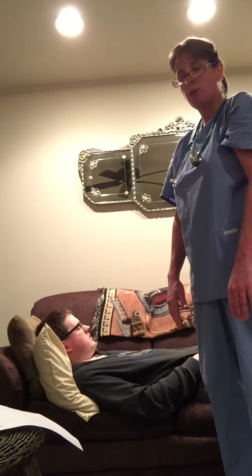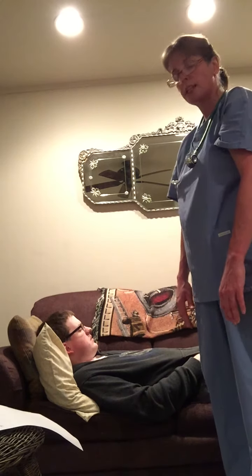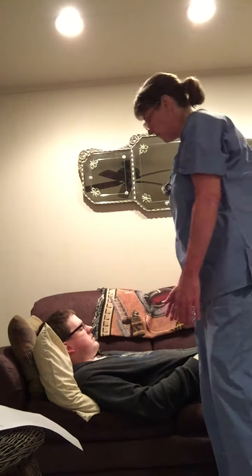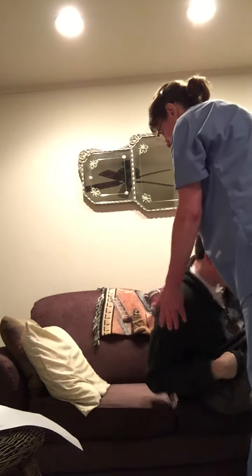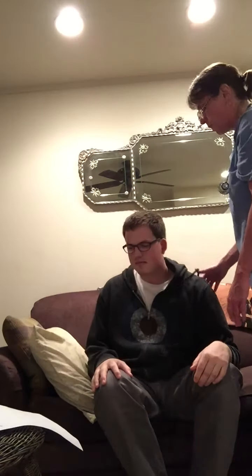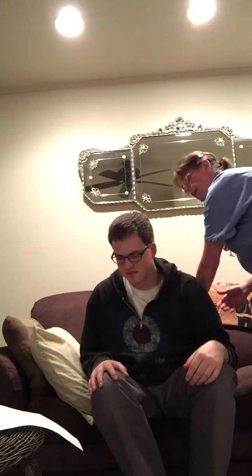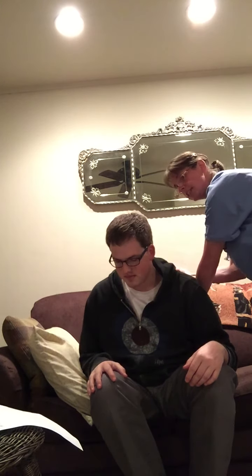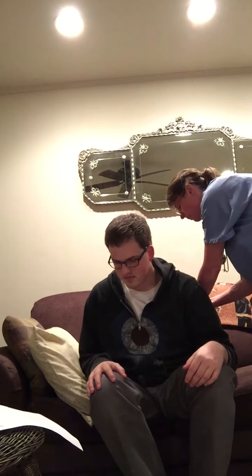And then finally, we're going to do a costovertebral angle for kidney tenderness. I'm going to have my patient sit up. You can sit up with your legs over. I am going to place the palm of my hand over his, actually I'm going to be on his left this time, his left costovertebral angle. And then I'm going to strike it with the fist of my other hand, the ulnar side.